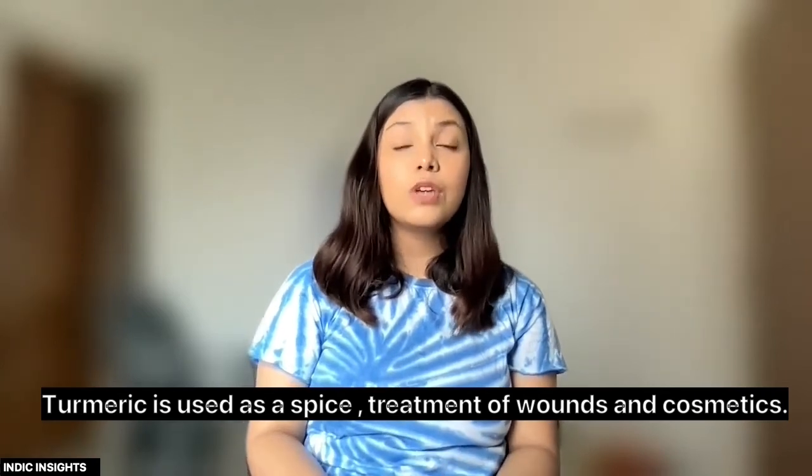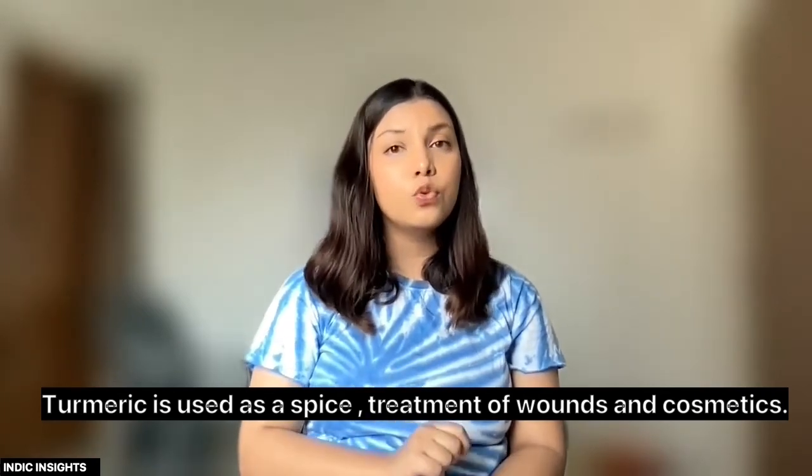Turmeric is also used as a cosmetic and can also be used for the treatment of wounds. The benefits of these two herbs are traditional knowledge common all across India.